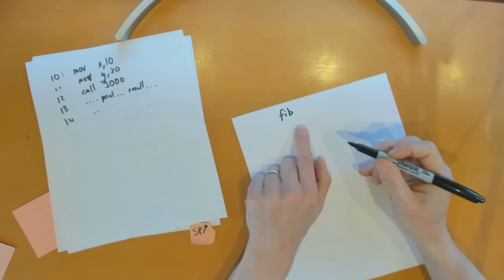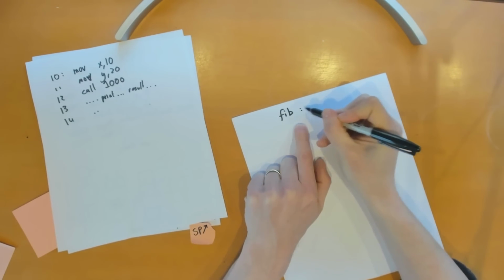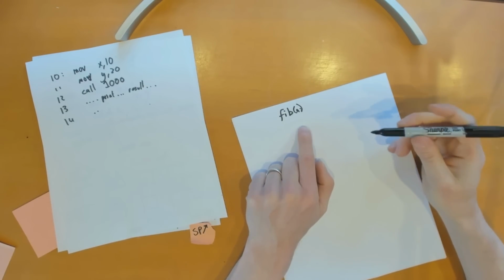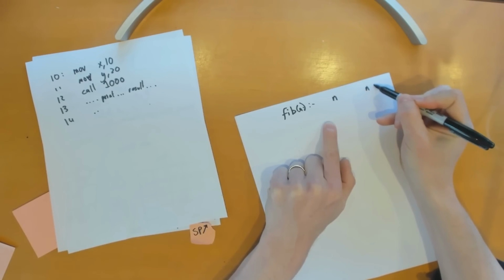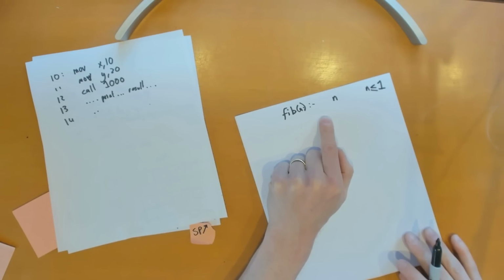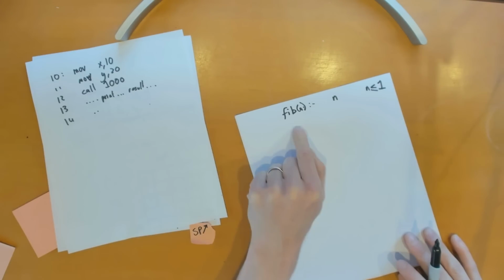The function Fibonacci has the value, of n, some number n, and now I feel like we're turning into the sister channel right now, but it is defined to be n if n is less than or equal to 1. That gives us, if n is 0, Fibonacci is 0. If n is 1, Fibonacci of 1 is 1.